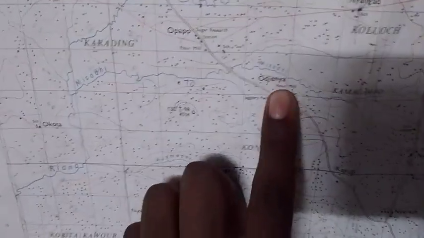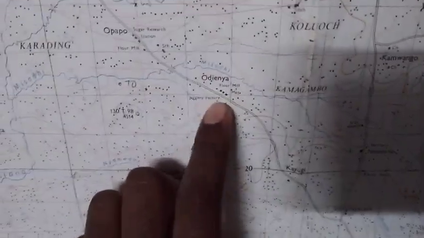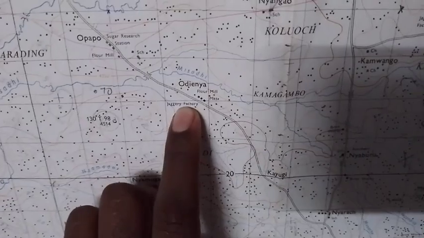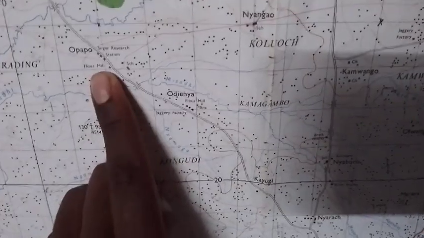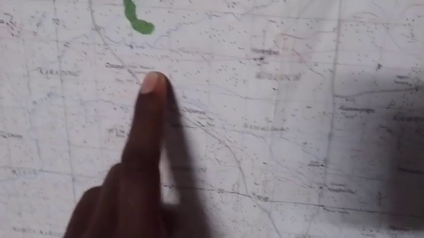And then we have industrialization, like here we have the flour mill, perhaps also the jaggery for sugarcane. We have a flour mill, sugar research. Also we have research stations, so it's also promoting agriculture.